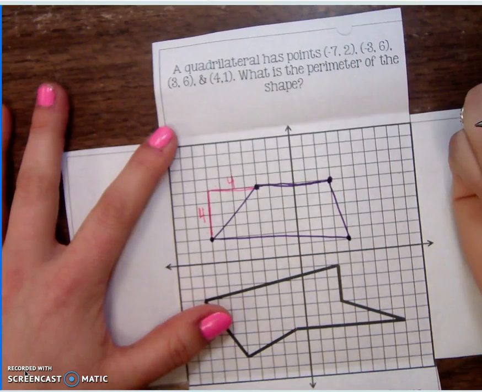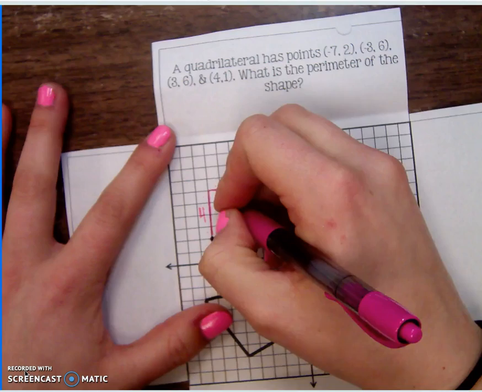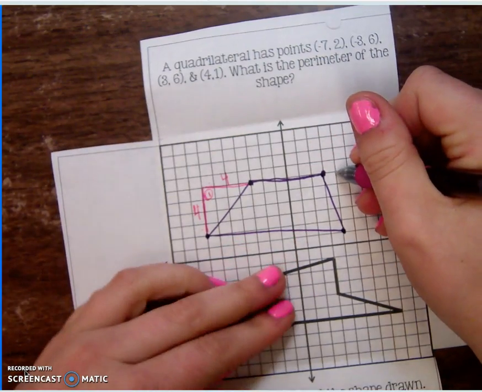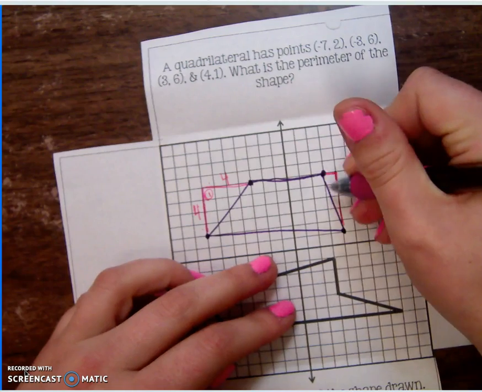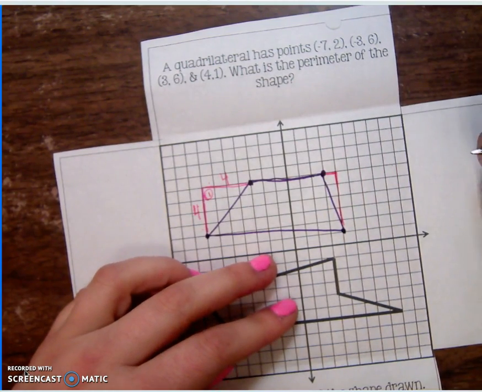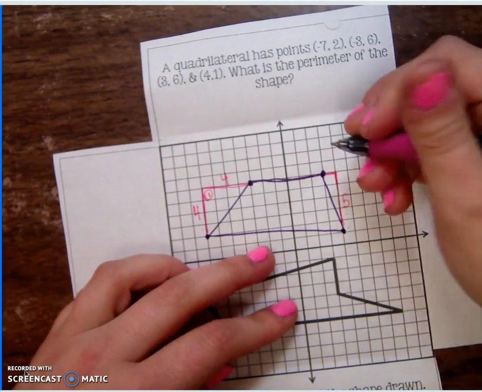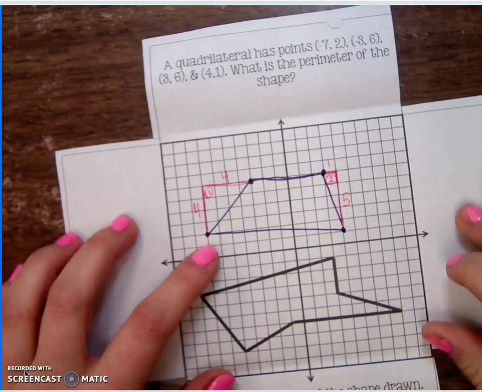I'll call this triangle 1, to solve for that diagonal. I also need to make a triangle right here to find that slant. This is 5 units by 1 unit. We'll call this triangle 2.